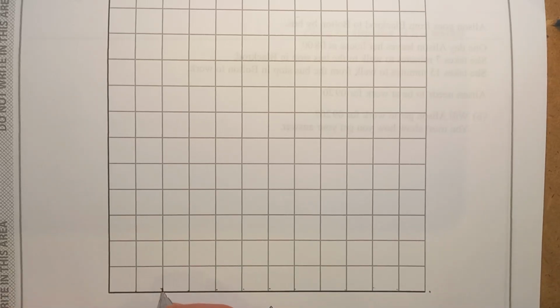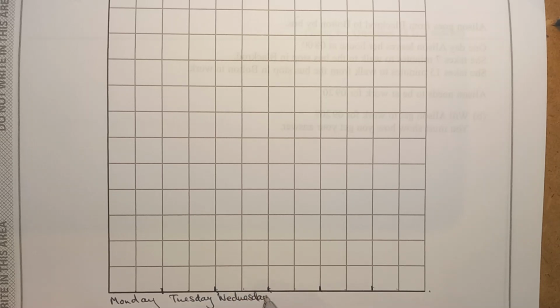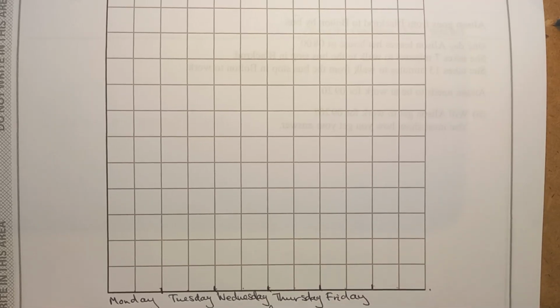So what I'm going to do is I'm going to give 2 squares for each day. So we've got Monday, Tuesday, Wednesday, Thursday and Friday. And we're not going to use this bit, that's absolutely fine.